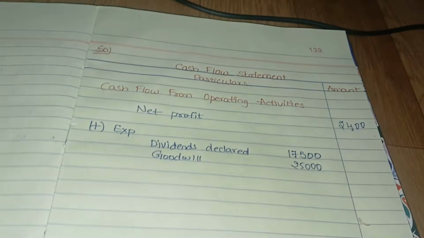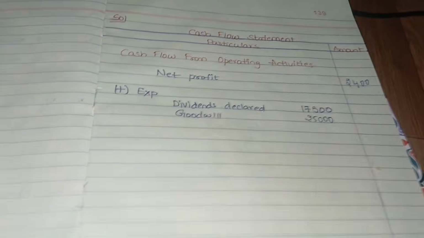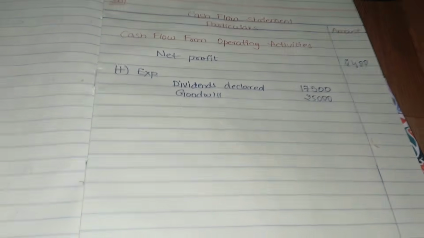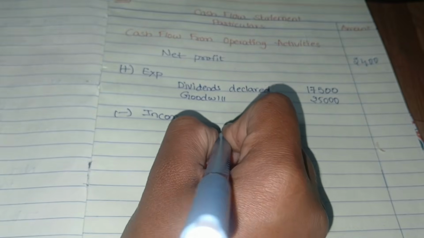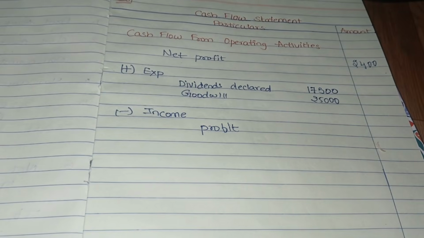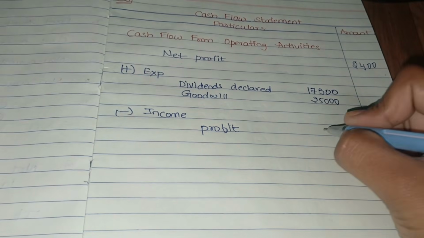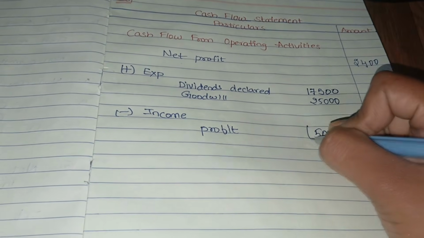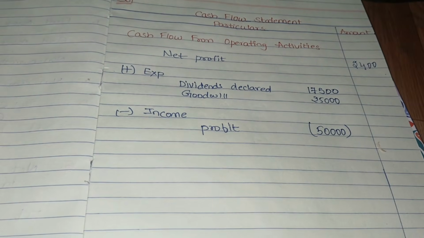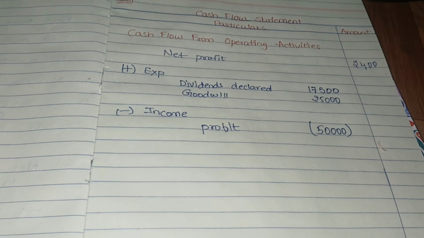Yes. So whatever adjustment they have given comes here two times, one time in here. Expenses, and profit is an income for us. So that's why we need to do minus income. How much is the profit? 50,000 is the profit. This 50,000, what we need to do? We need to do minus. Okay, so this is the thing about that.